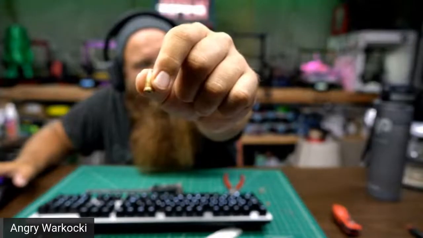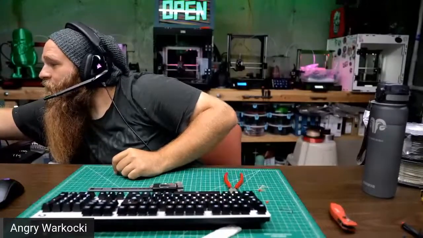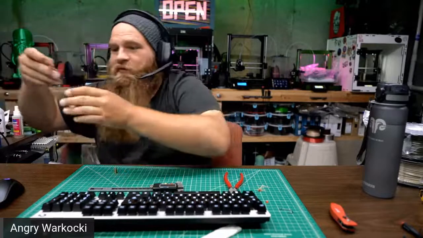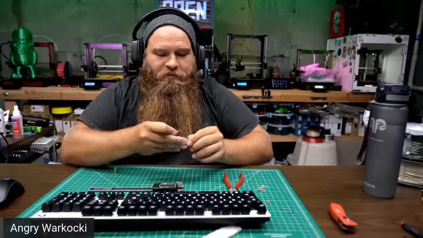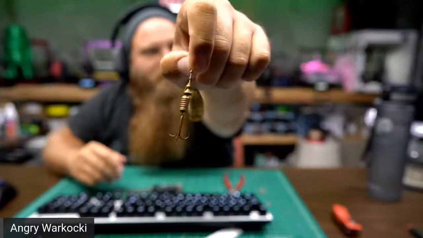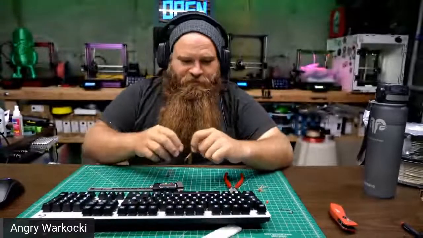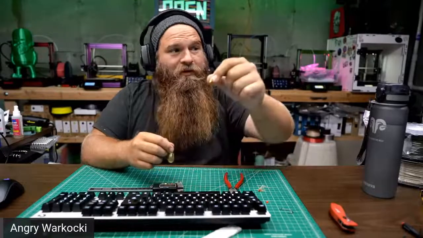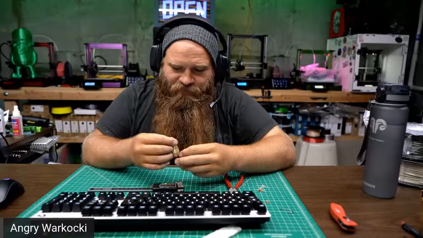So we're working on fishing lures. Well, this is an inline spinner. I want to make these. So I took apart one of my favorite ones that is all beat up and destroyed, and I'm going to copy some of the parts that are part of it.